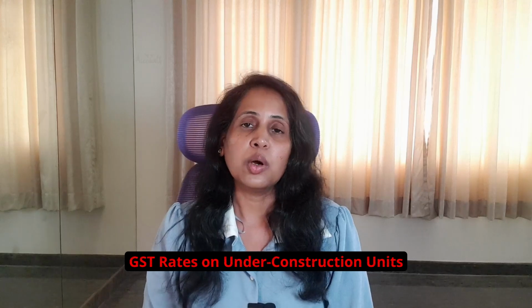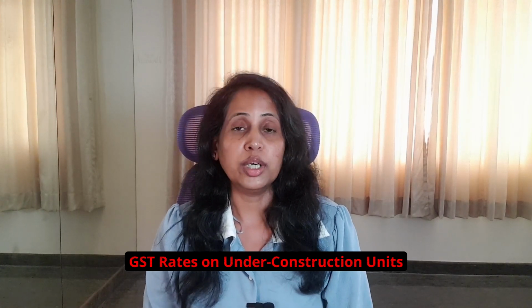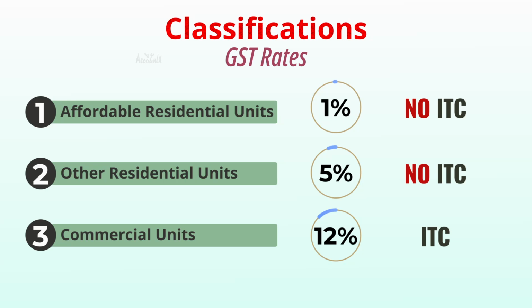Now let's quickly talk about GST rates on under construction units. Different rates apply depending upon the unit type, and we have already seen this. On affordable residential units, rate of GST is 1%, but you can't avail input tax credit. On other residential units, 5%, again no ITC. On commercial units, 12%, but you can avail input tax credit.